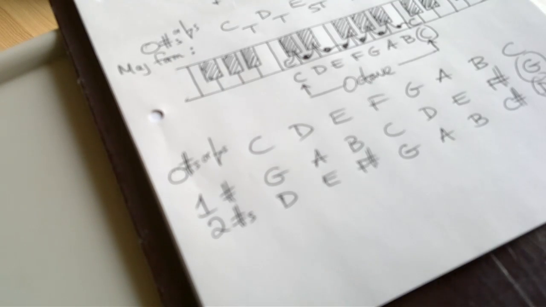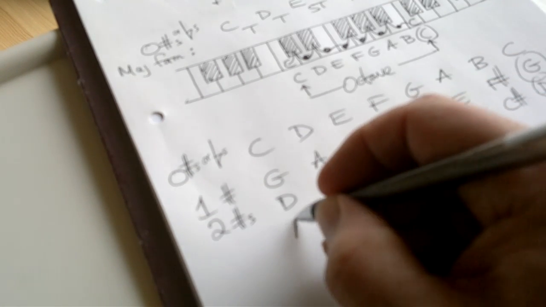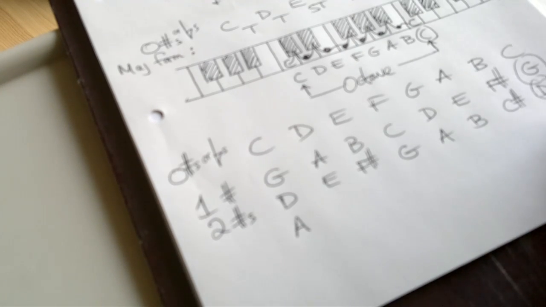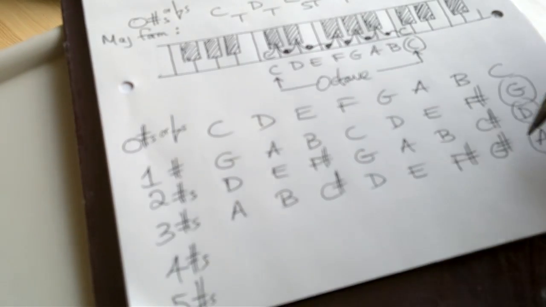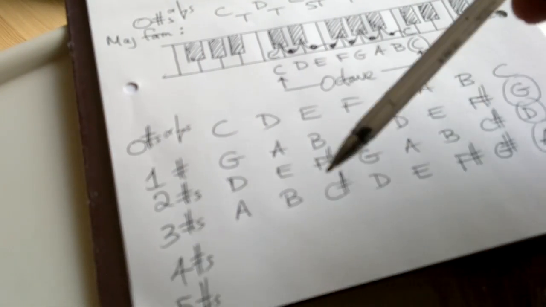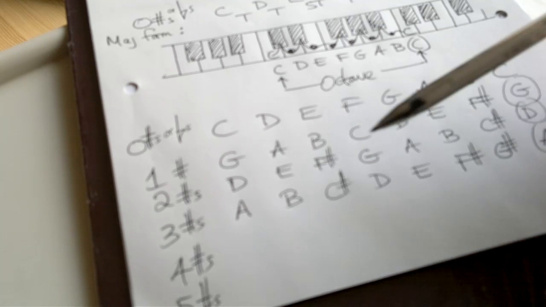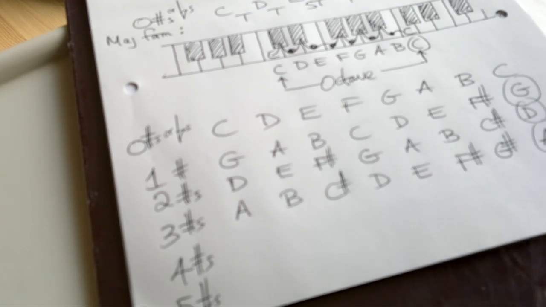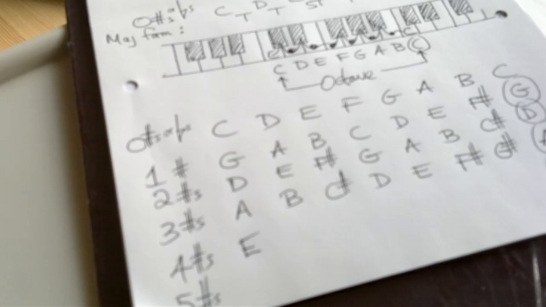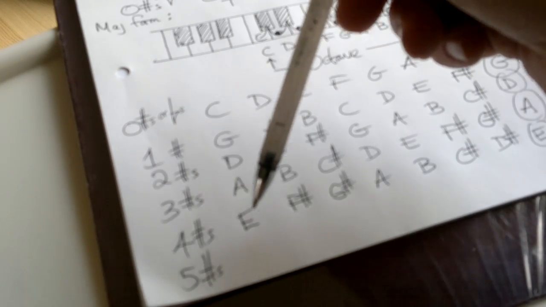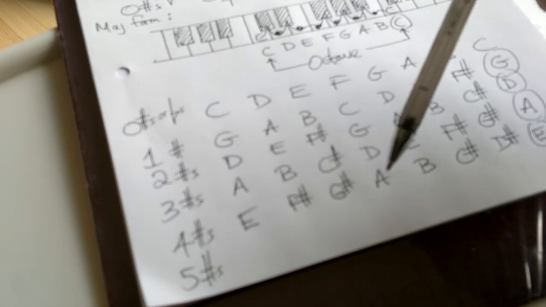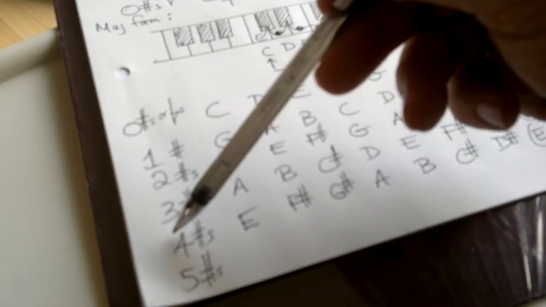And the next one's going to be A to A. From A to A, the key scale of A major. We've got an F sharp, a C sharp, and a G sharp. So that's 3 sharps. Next one we're going to cover is E to E. In the key scale of E major, from E to E, we've got E, F sharp, G sharp, A, B, C sharp, and D sharp. So we've got 4 sharps in that.